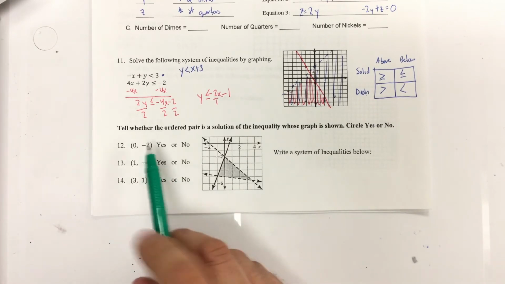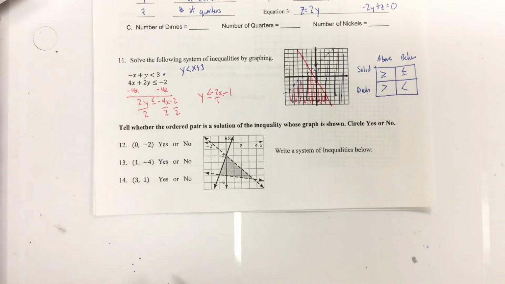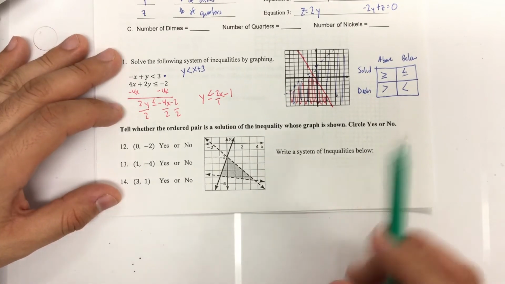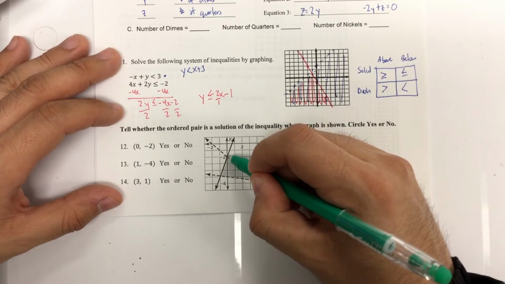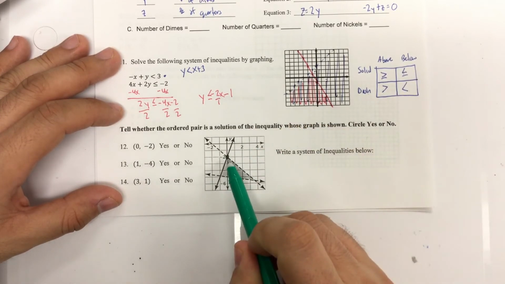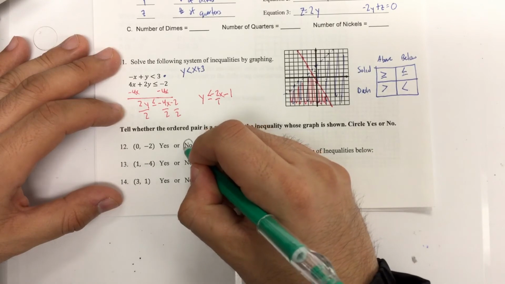Here it says, tell whether the ordered pair is a solution of the inequality whose graph is shown, circle yes or no. So let's start with the point (0, -2). Notice it falls on this point on the graph, where it's a solid and a dashed line. So it will satisfy the solid line, but the dashed line, it's never going to work. So therefore, this is not a solution.